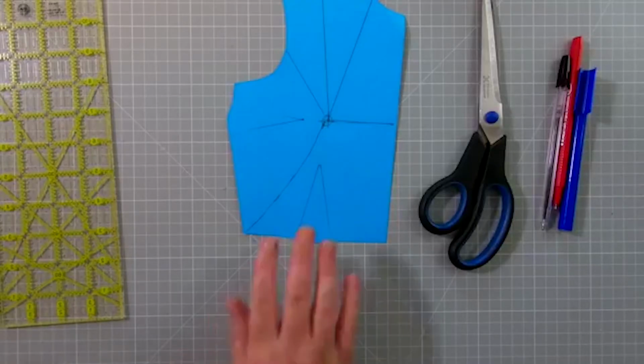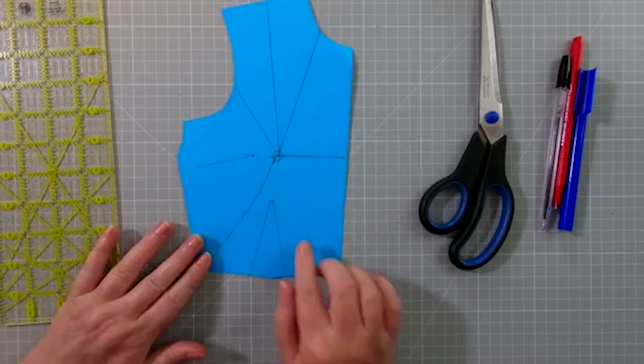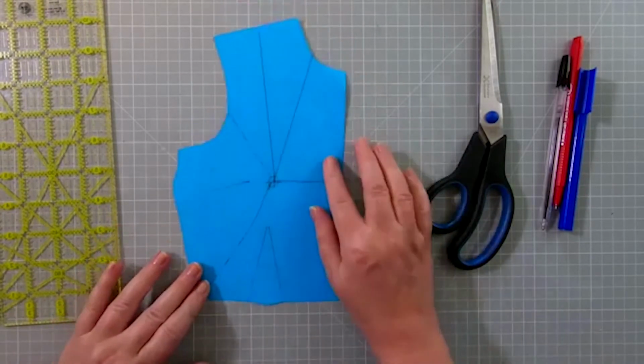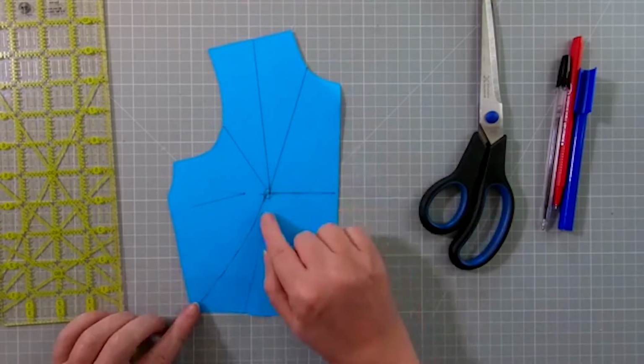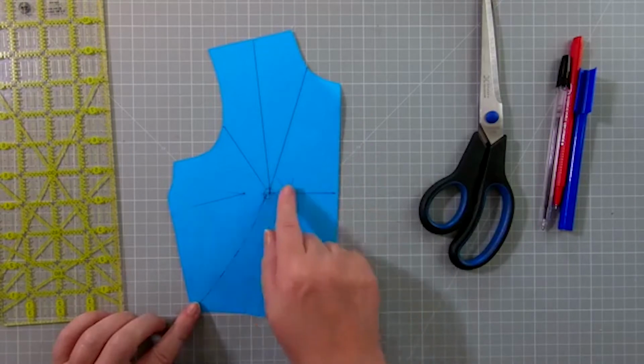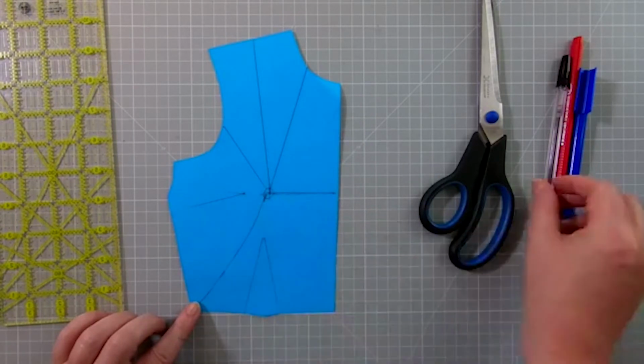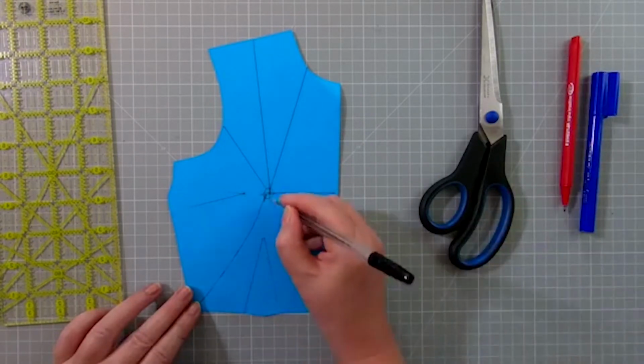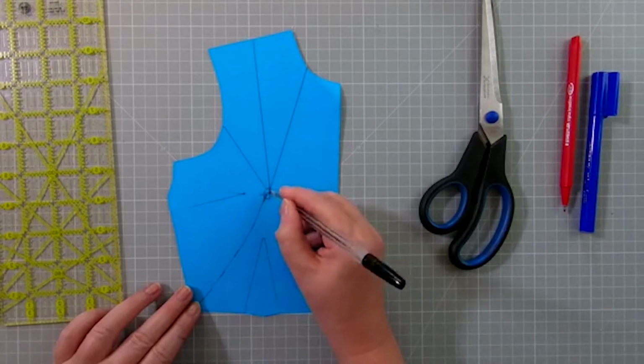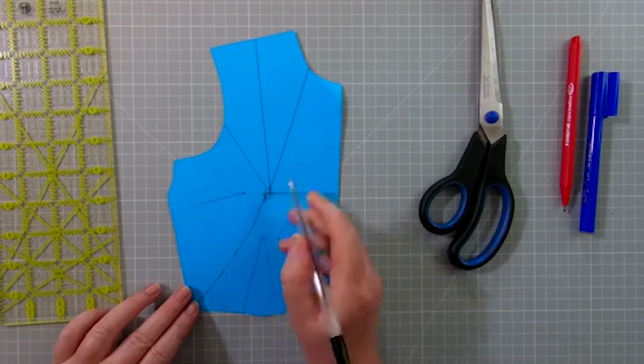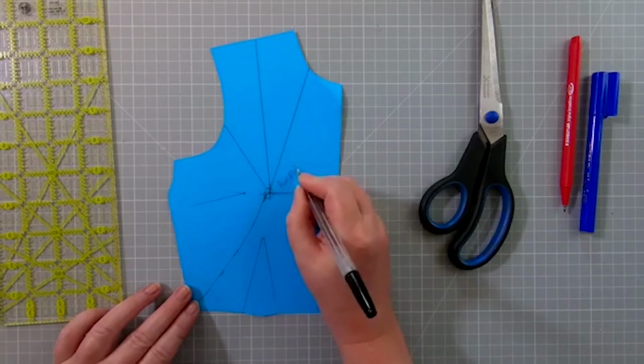Okie doke. So we are going to check on my overhead. This is my basic block, and can you see I've already marked out new position lines? The darts on this pattern stop away from the dart apex. The dart apex, this would be your nipple.